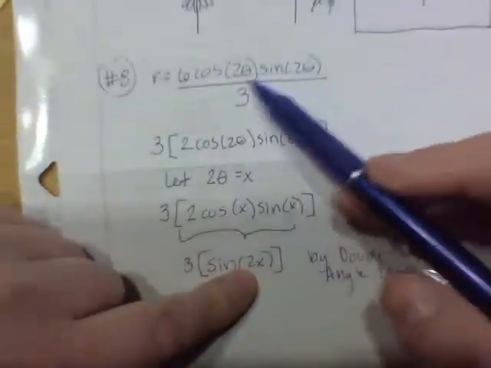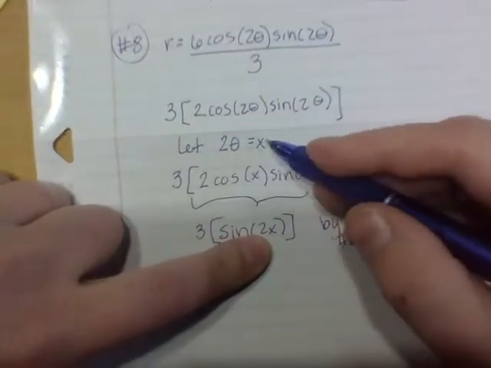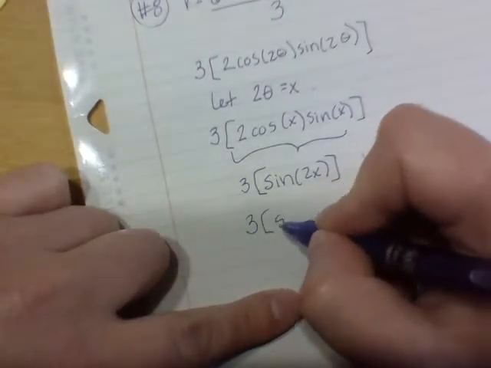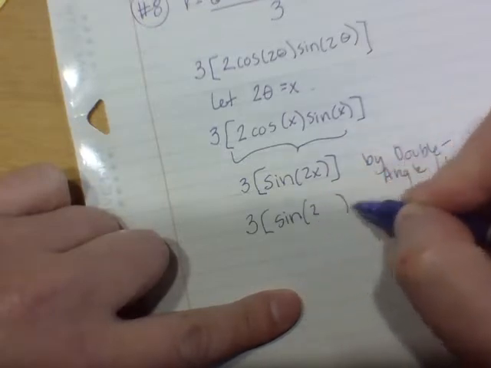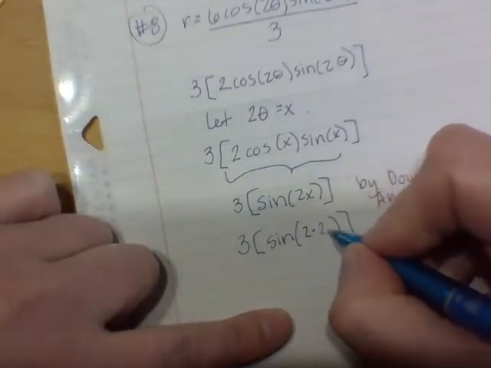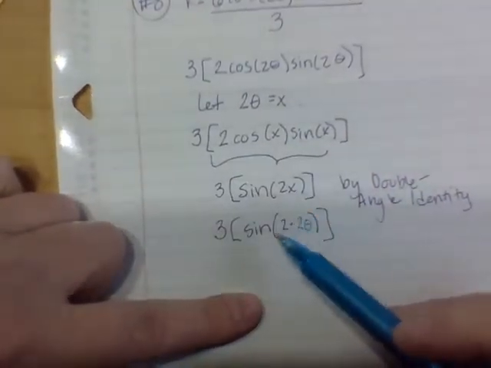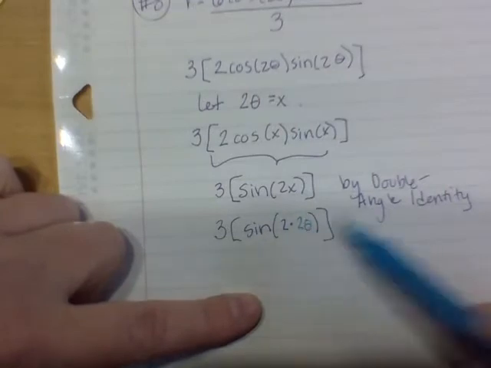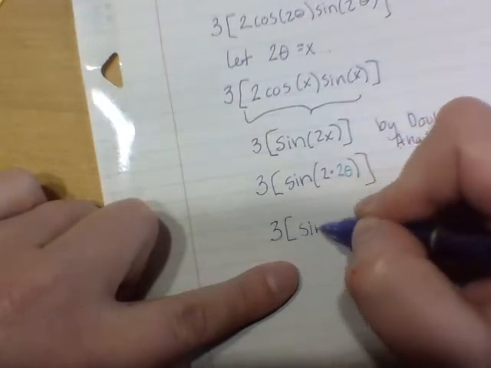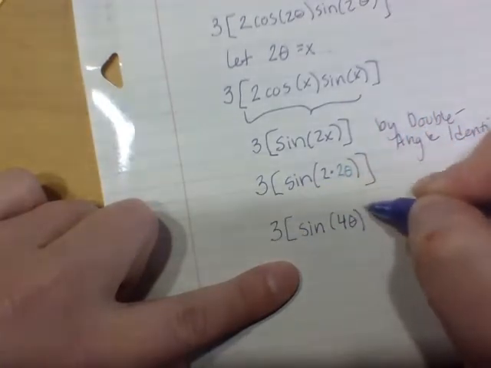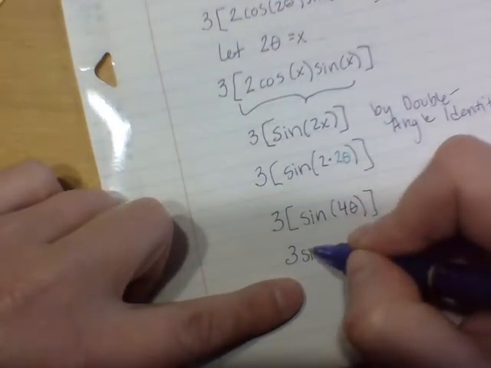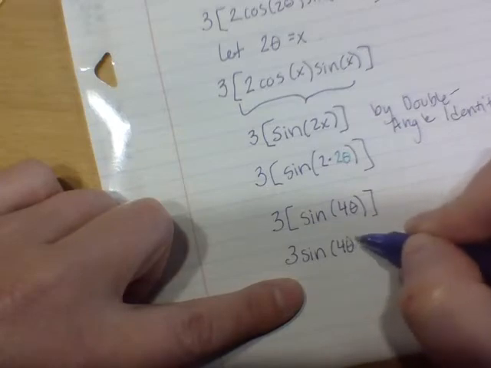Now, of course, we didn't have an x to begin with. We had a theta. And so now I can replace this x with my 2 theta. So 3 sine of 2, but instead of an x, I'm going to have 2 theta. But then, of course, I can change what this is because 2 times 2 theta is actually a little bit different. And so we have a 3 sine of 4 theta. And, of course, we don't really need those brackets anymore. So 3 sine of 4 theta.